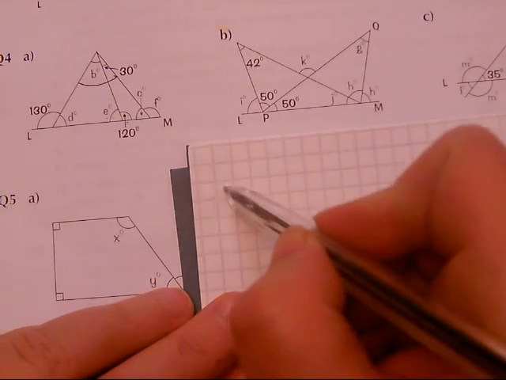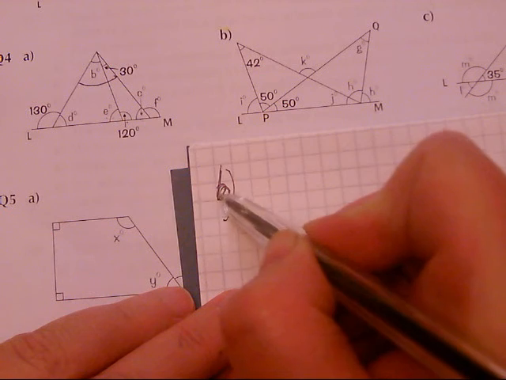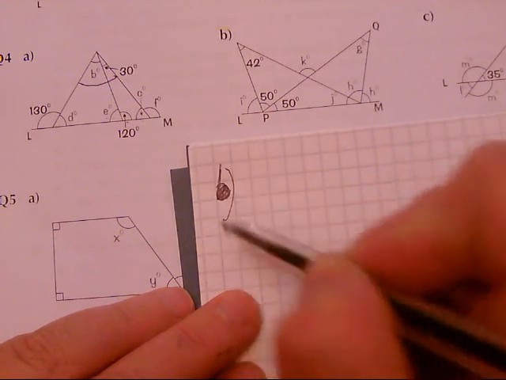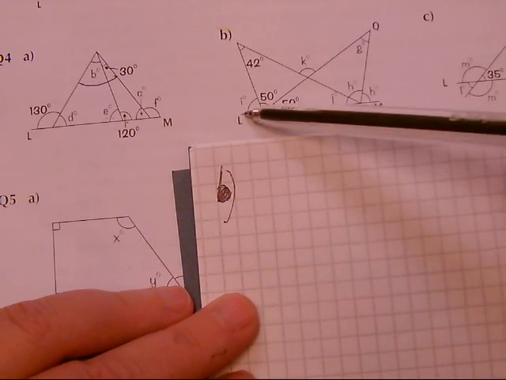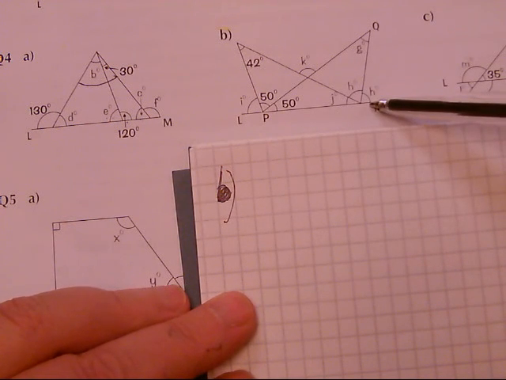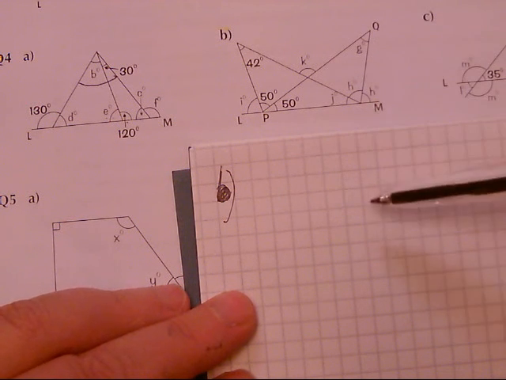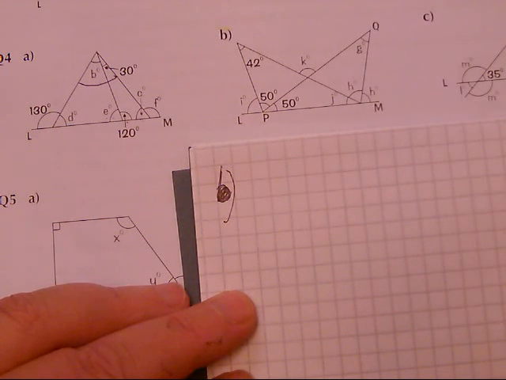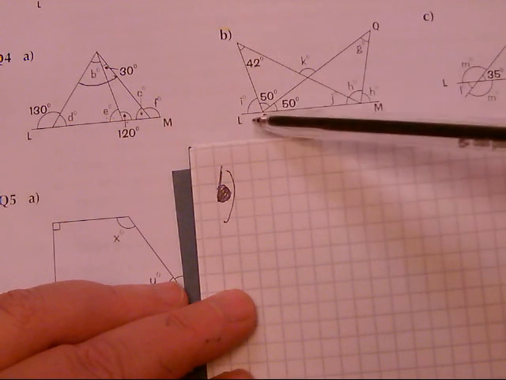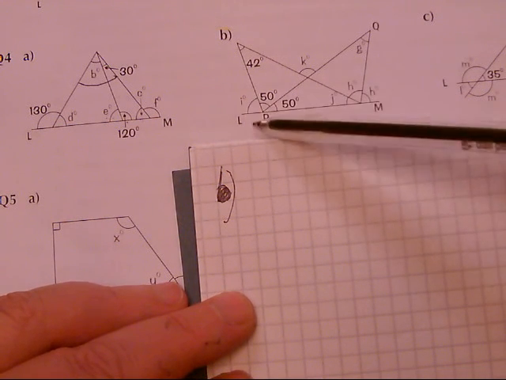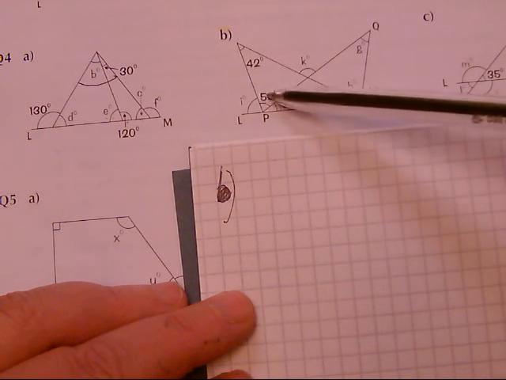Question B. Okay, let's see what we can do here. LM is a straight line. PQ is a straight line too. That's what we've been given. Alright, so what can we find easily here? As far as I see, angle I is easy to find, because I and the 50 and 50 degree angles form a straight line.